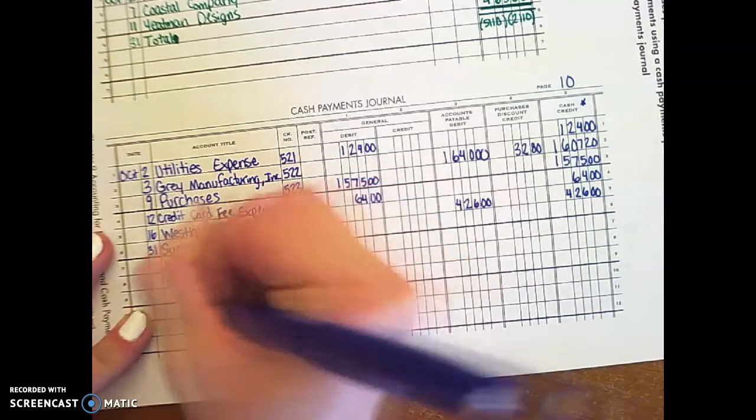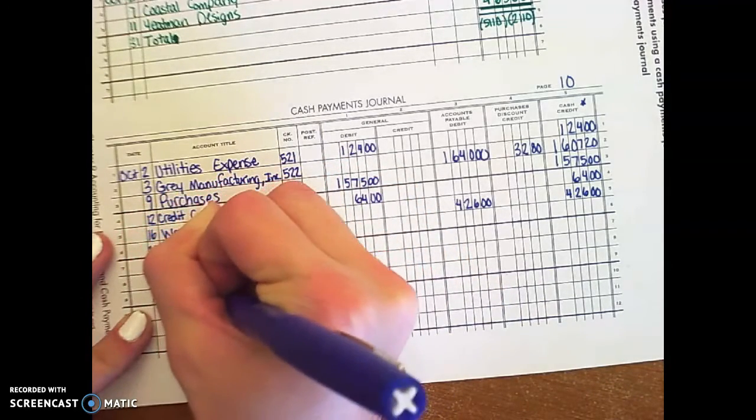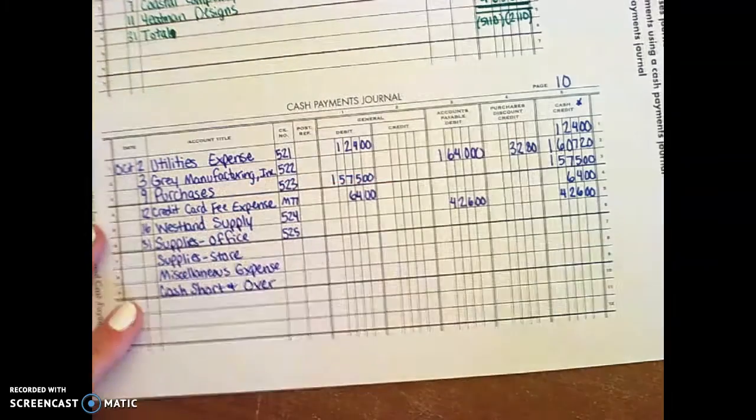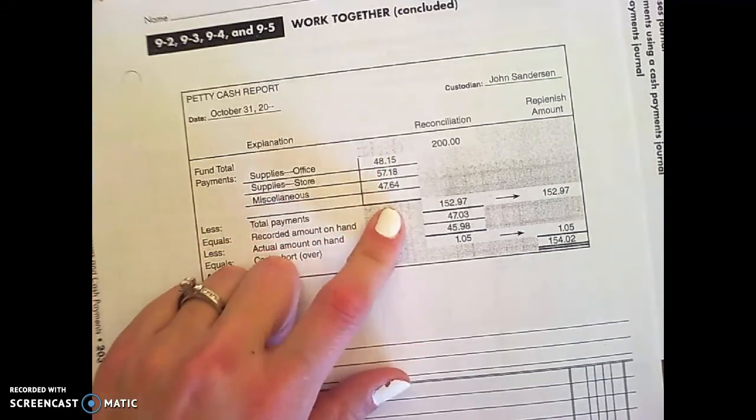And then we have our cash short and over. Even though it is a cash short, the account title for this is cash short and over. So where I'm getting this is from page 207. So we have our supplies office. We're going to put in all of these amounts listed here.